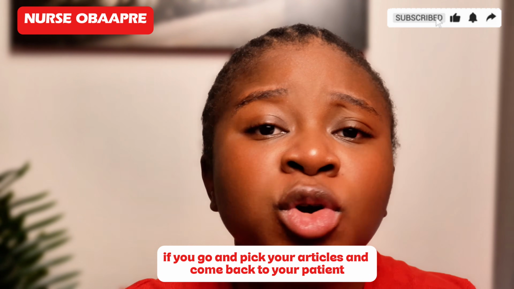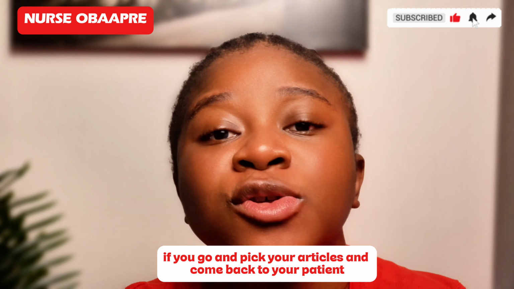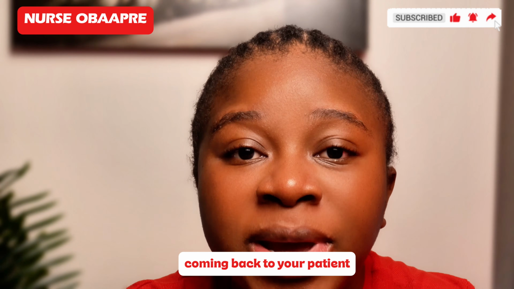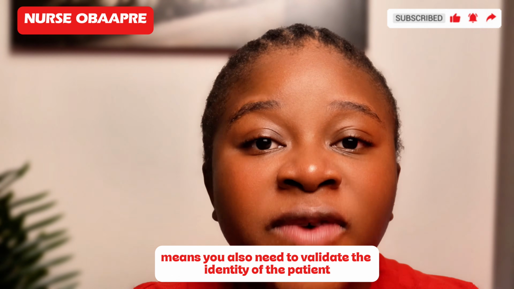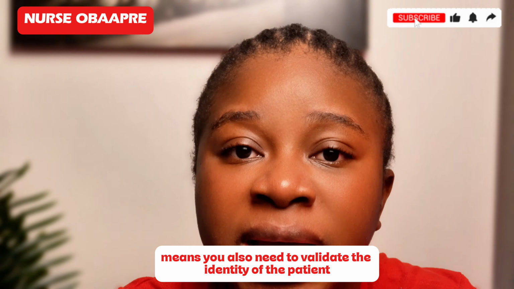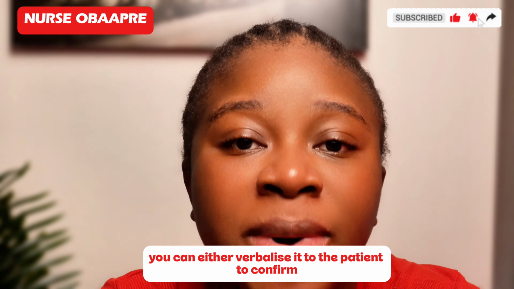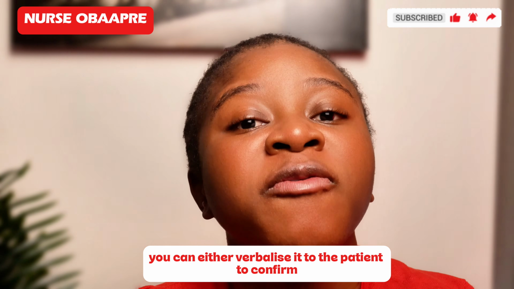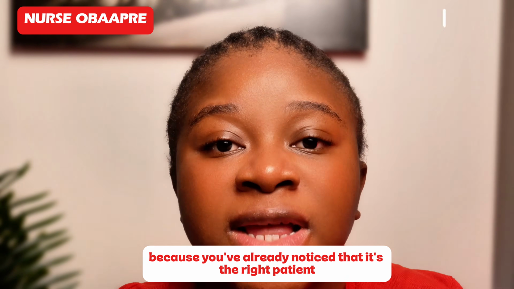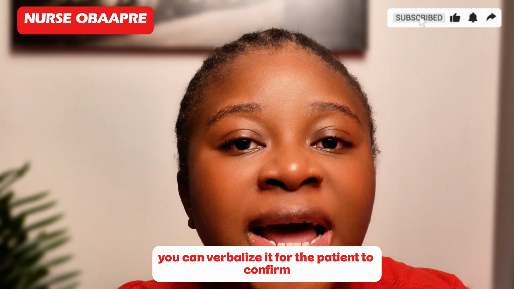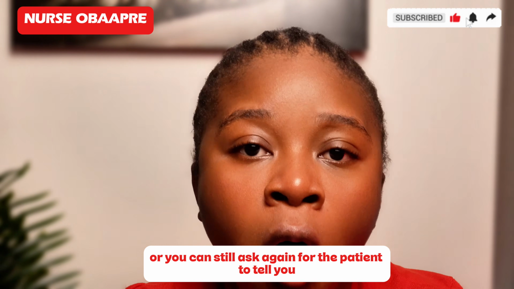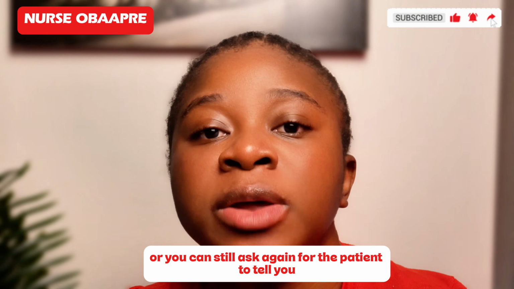And also, if you go and pick your articles and come back to your patient, coming back to your patient means you also need to validate the identity of the patient. There is something called the second ID check. You can either verbalize it to the patient to confirm, because you've already noticed that it's the right patient, or you can still ask again for the patient to tell you.